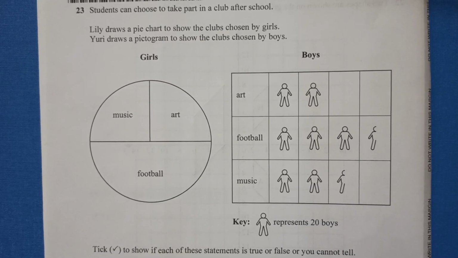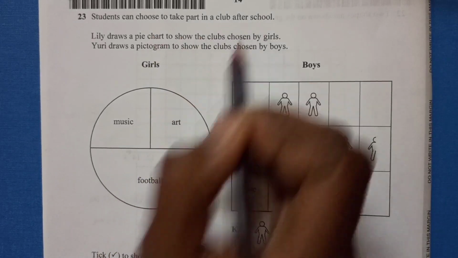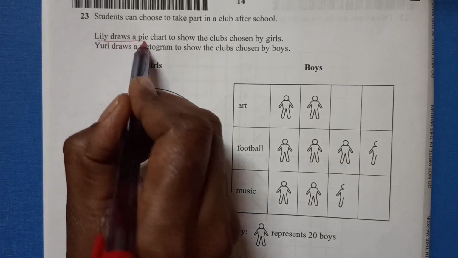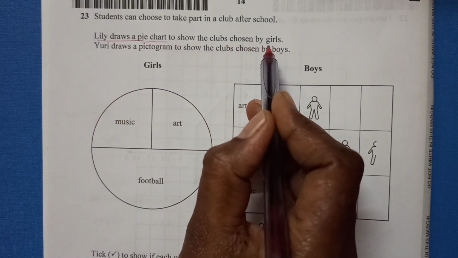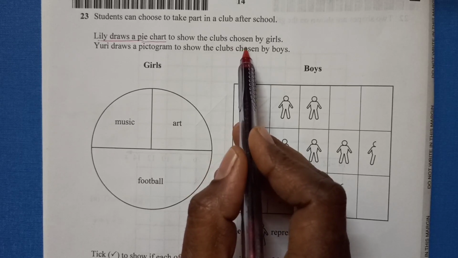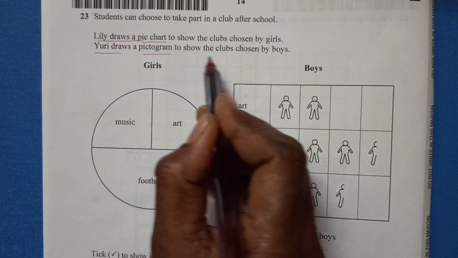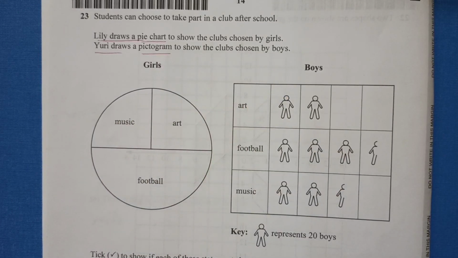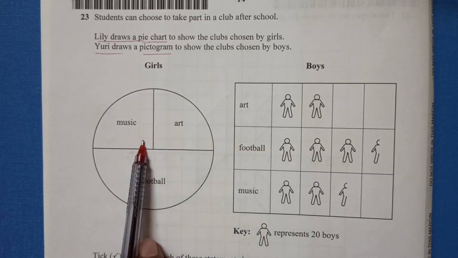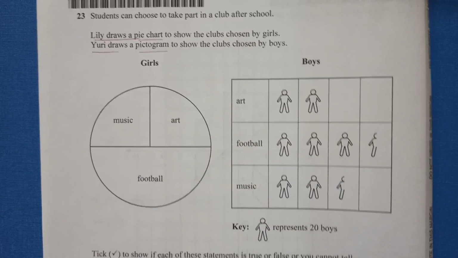Question 23. Students can choose to take part in a club after school. Lily draws a pie chart to show the clubs chosen by girls, and Yuri draws a pictogram to show the clubs chosen by boys. So there are two different graphs. This is Lily's and this is Yuri's. This is for girls and this is for boys.